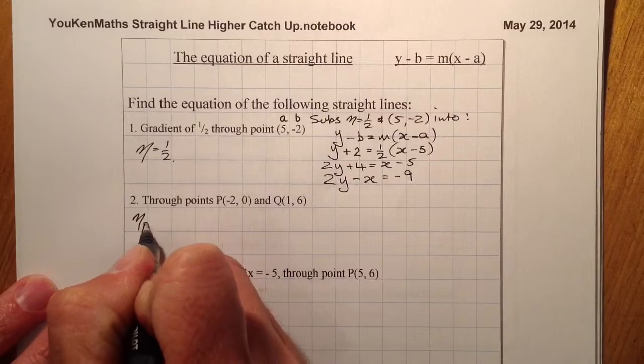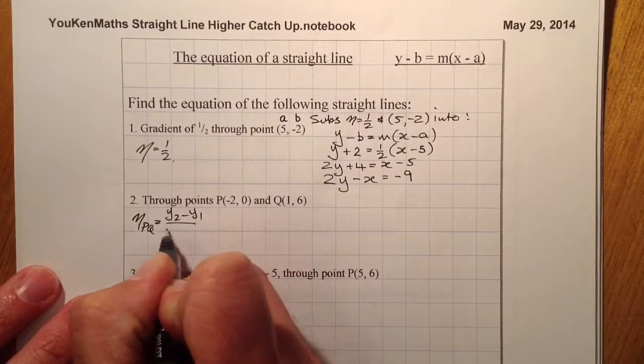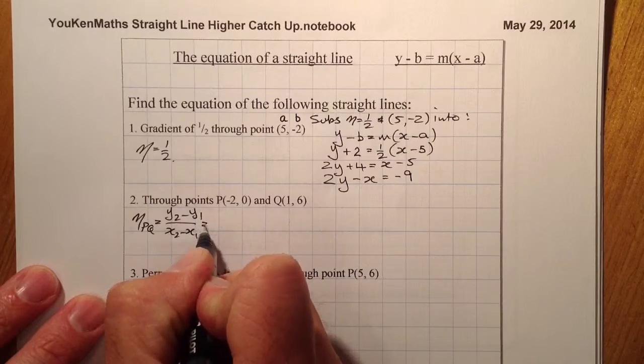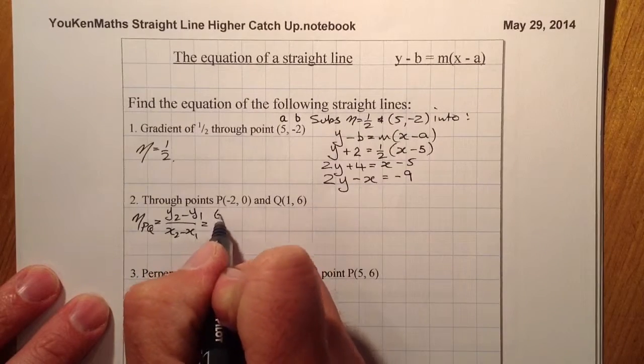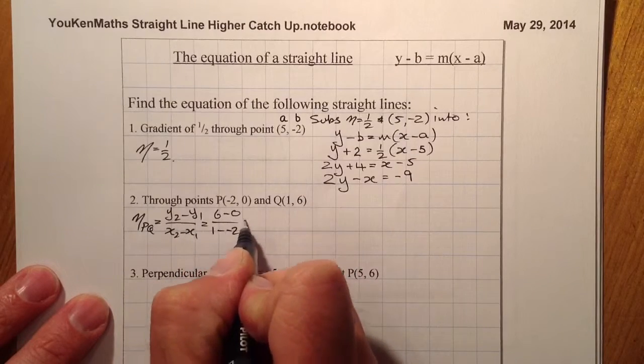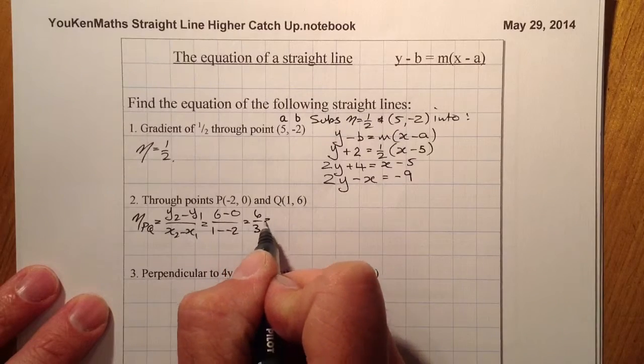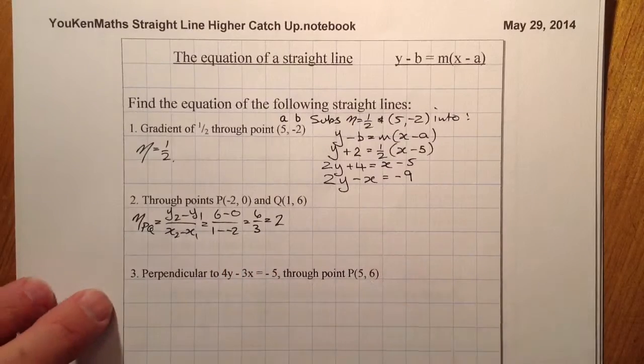So the gradient of PQ is going to be equal to y2 minus y1 all over x2 minus x1. From there I'm going to go for 6 take away 0, over 1 take away minus 2. That gives me 6 on the numerator and 3 on the bottom, and that gives me 2 as a gradient.